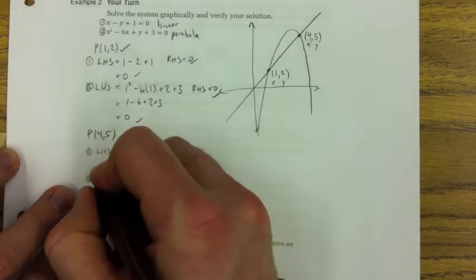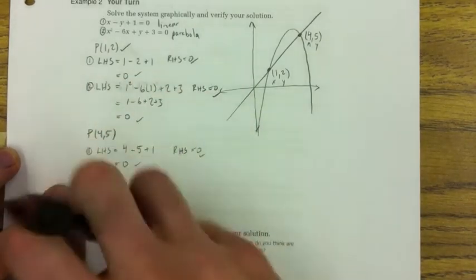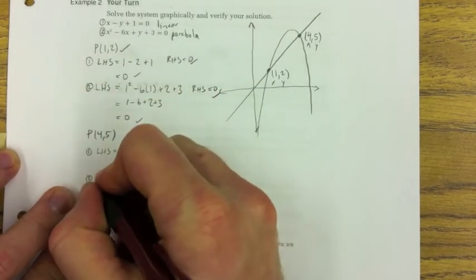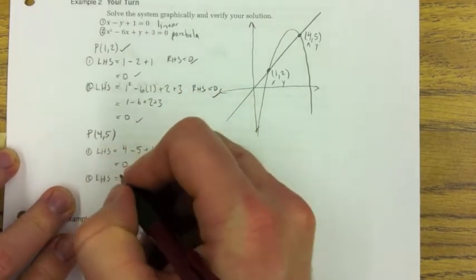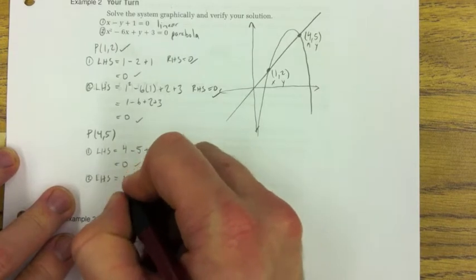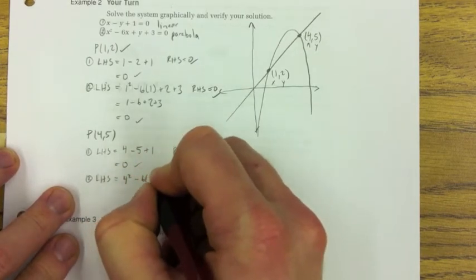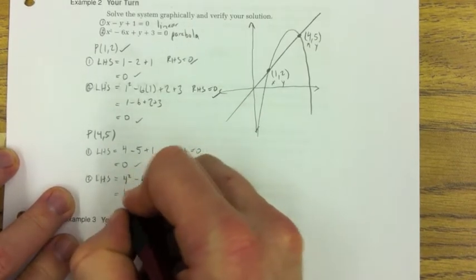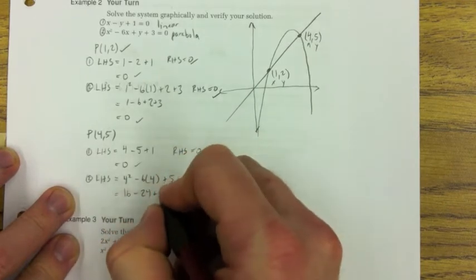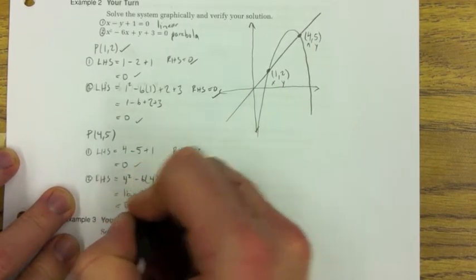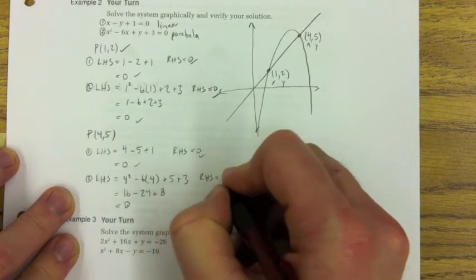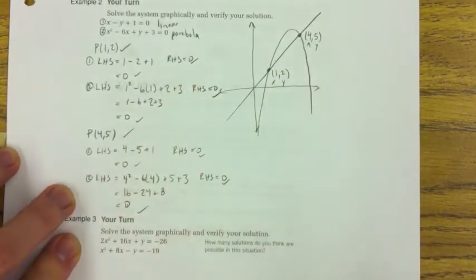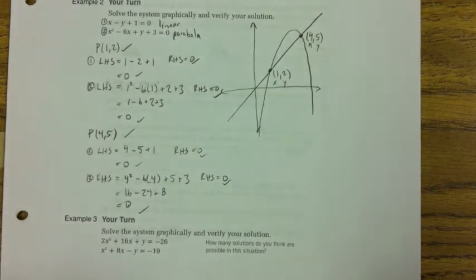In the second equation, the left-hand side is equal to 4 squared minus 6 times 4 plus 5 plus 3, which is 16 minus 24 plus 8, which is equal to 0. And that's the same as the right-hand side. So both of our points, (1, 2) and (4, 5), are solutions to this system of equations.